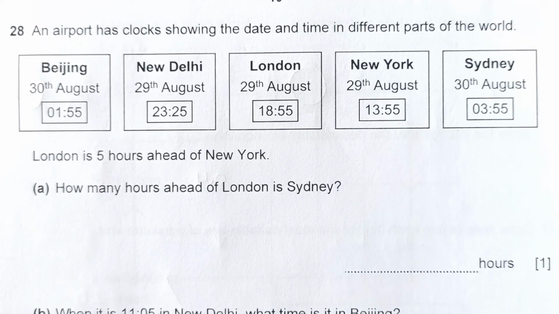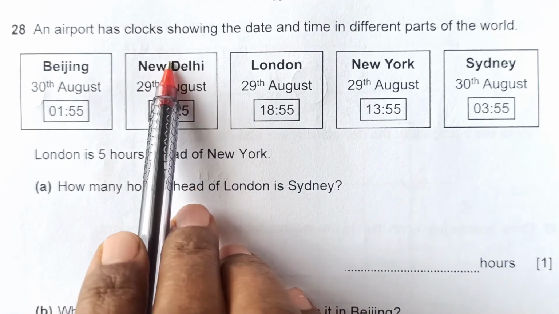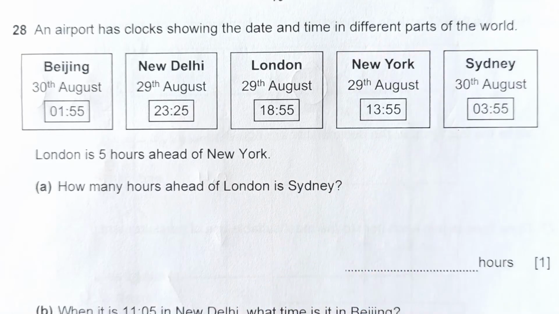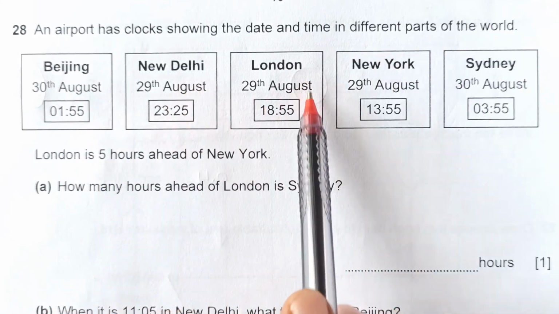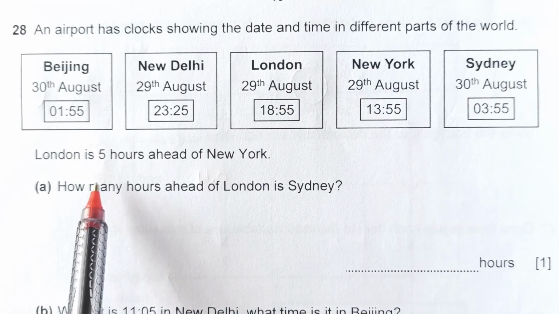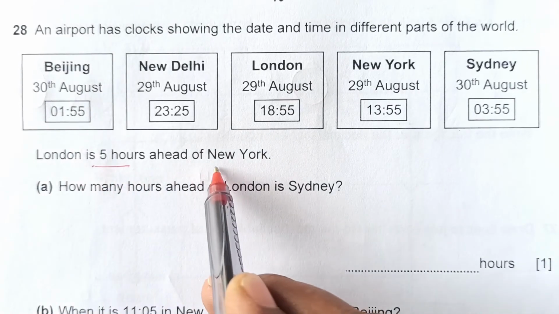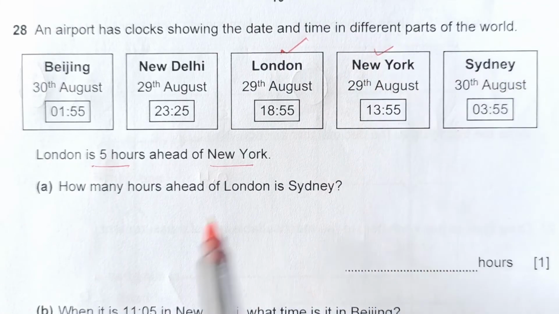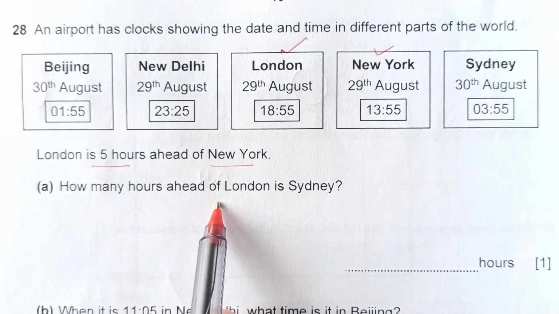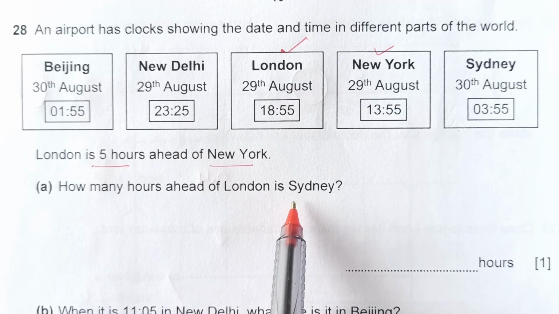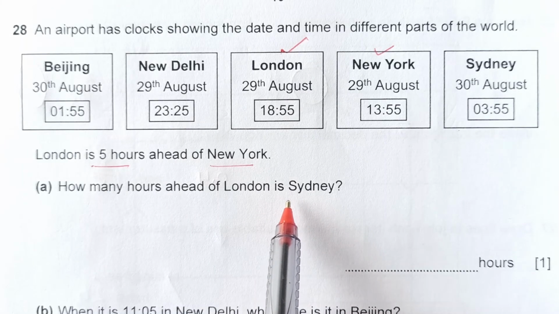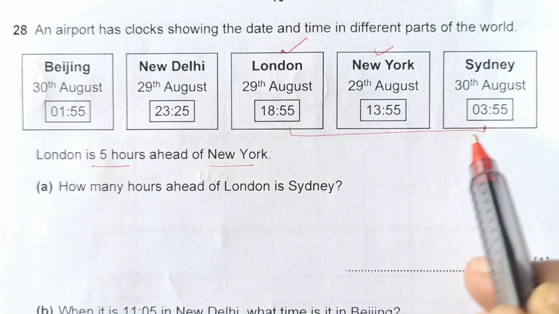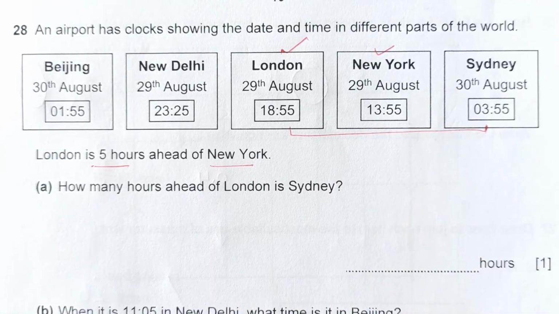Number 28. An airport has clocks showing the date and time difference in different parts of the world: Beijing, New Delhi, London, New York and Sydney. London is 5 hours ahead of New York. How many hours ahead of London is Sydney? Now we are comparing London and Sydney, so for that we need to subtract.